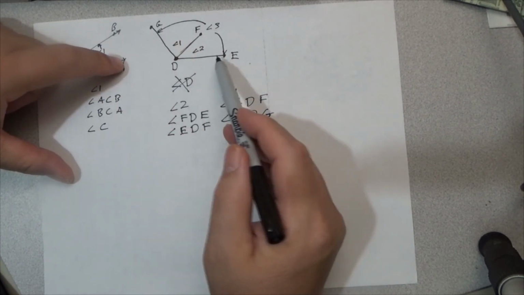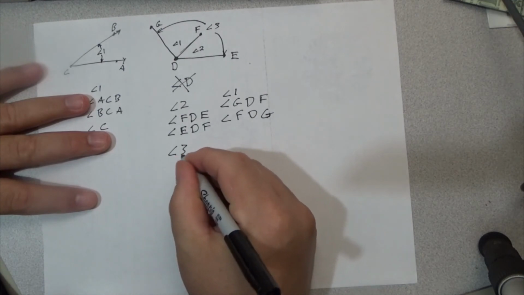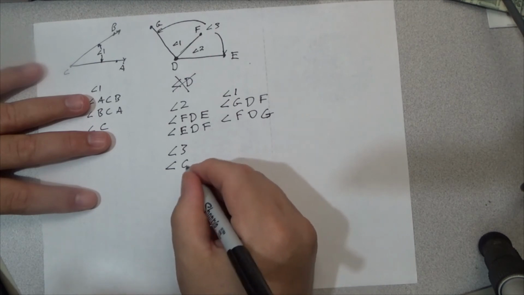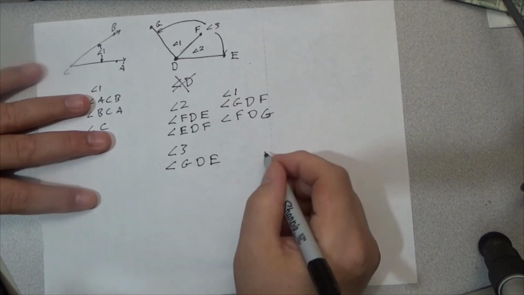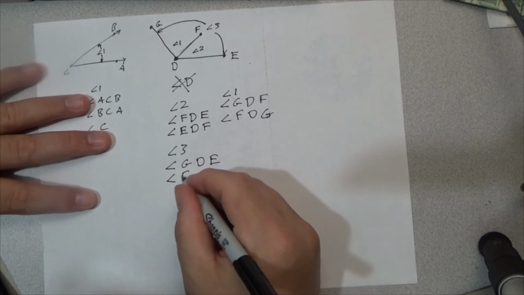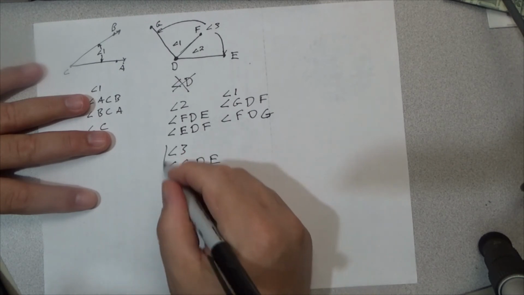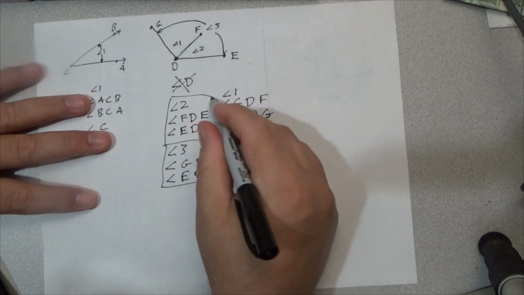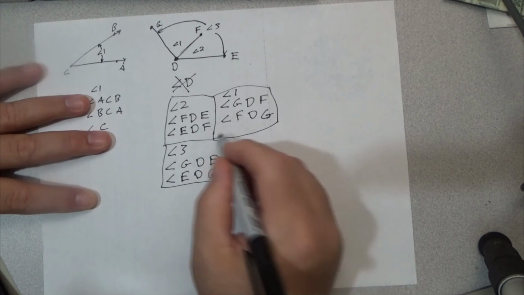Now the bigger angle, I could call that angle 3. I could also call it angle GDE or angle EDG. Okay, so here's the ways you can talk about these three angles.